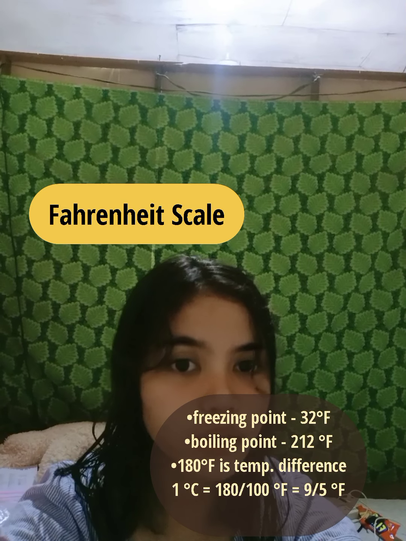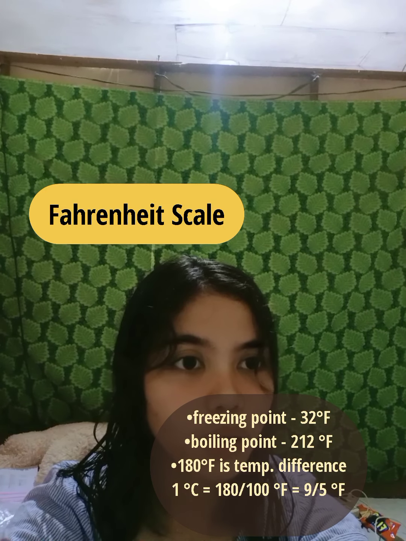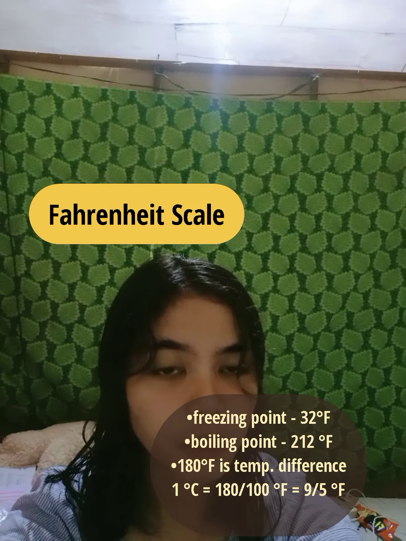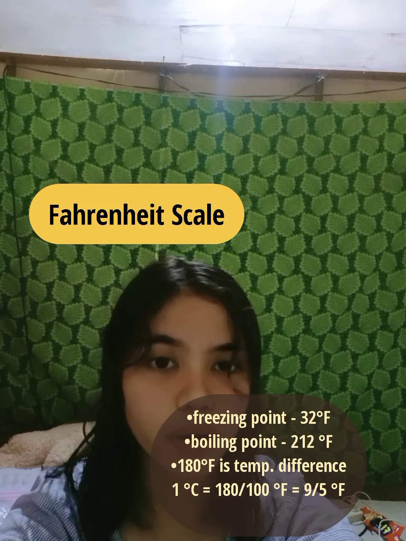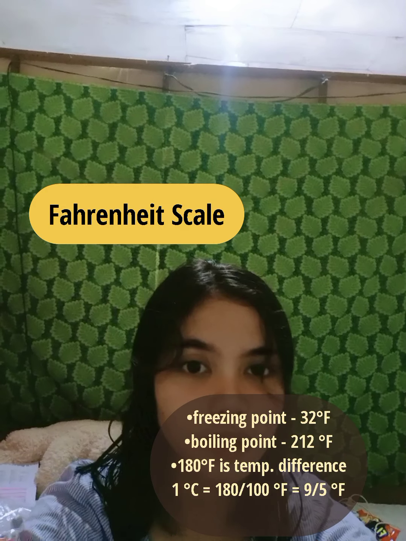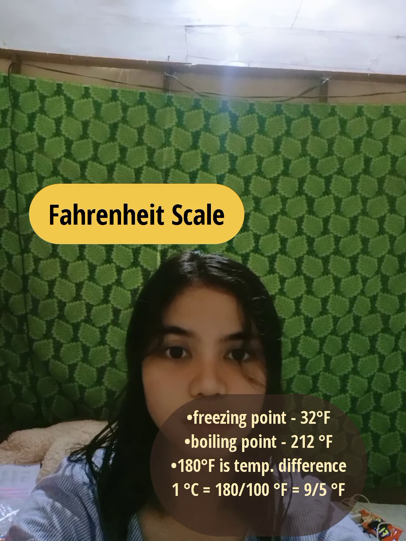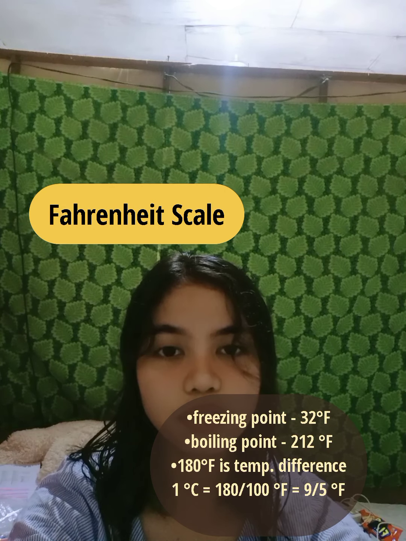degrees Fahrenheit, which is 212 Fahrenheit minus 32 degrees Fahrenheit, represents the same temperature change as 100 Celsius degrees or 100 Kelvins.